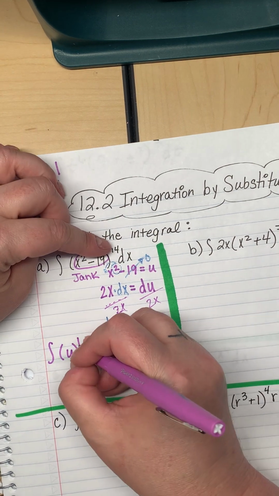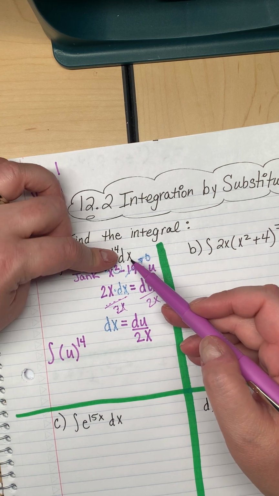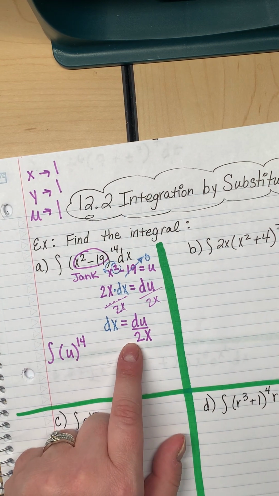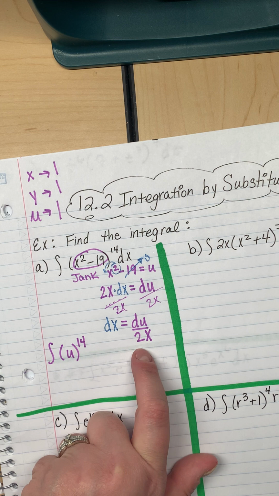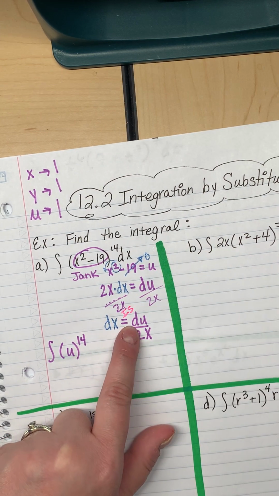Keep the 14 in the air. But this dx, what did we say it was equal to? Du over 2x. And remember, in math, equals is like saying is.